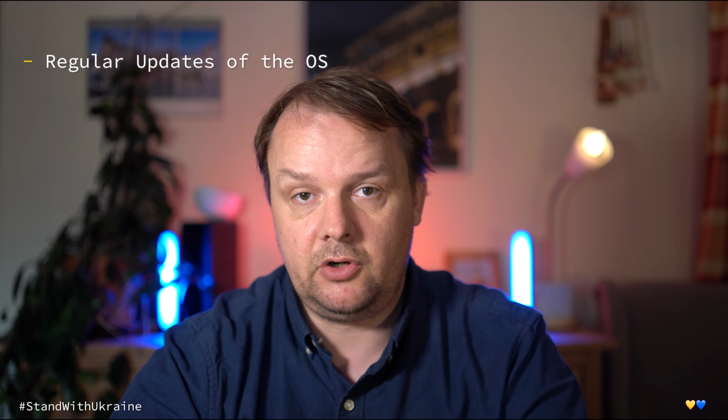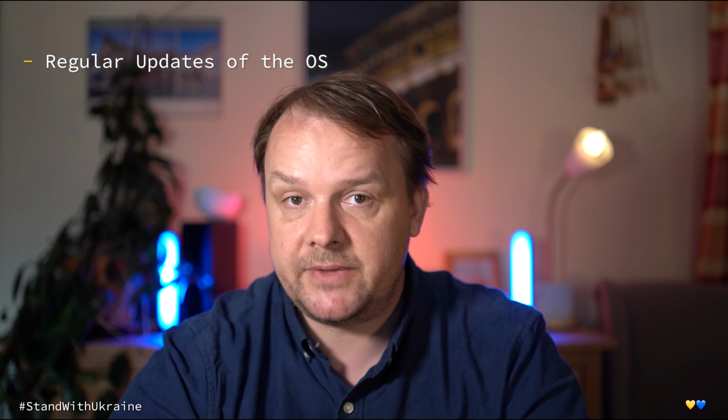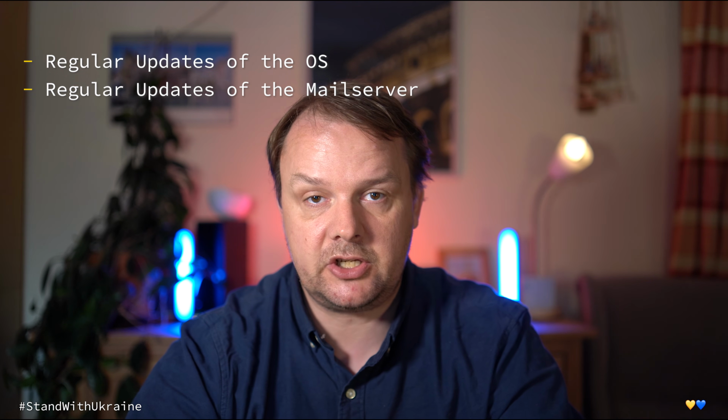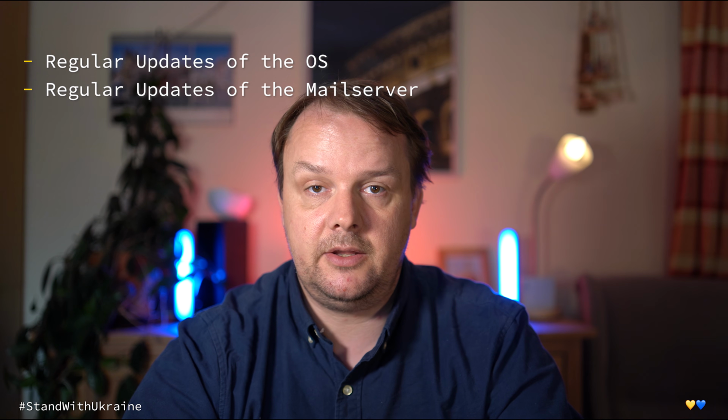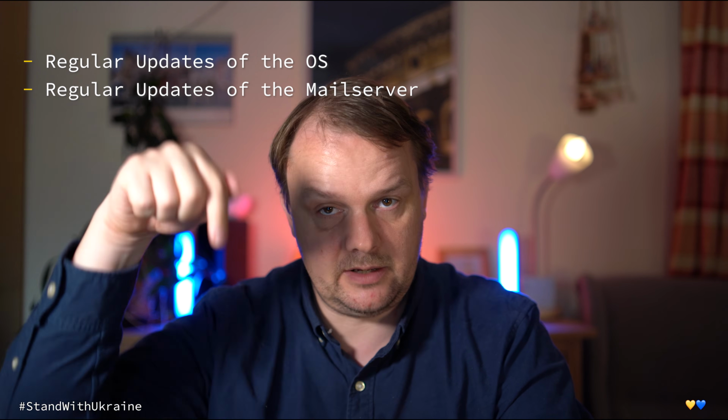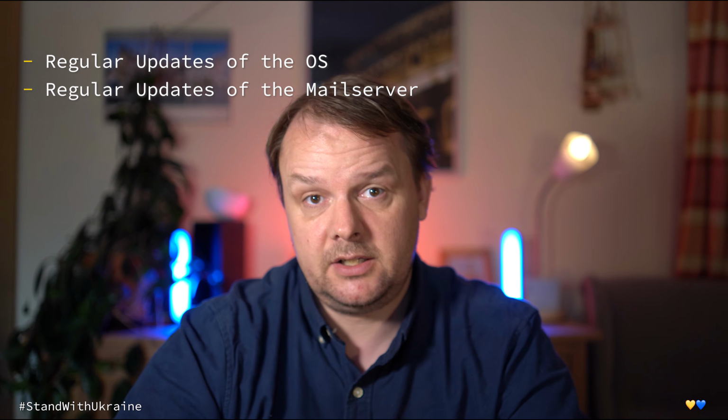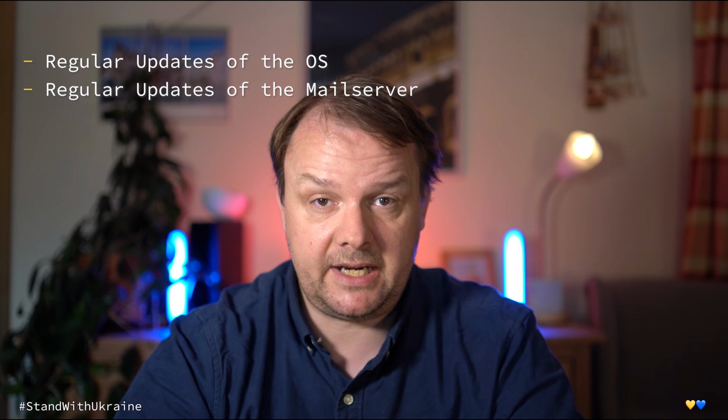Okay, great. You have set up your mail server. You have done all the DNS configuration stuff. You have secured your machine. Everything now is nice and smooth and up and running. To keep it that way, just make sure that you regularly update your operating system, that you update the mail server. You get information about how to do that in the Mailcow documentation, which I have linked below. And you want to set up some sort of backup mechanism.